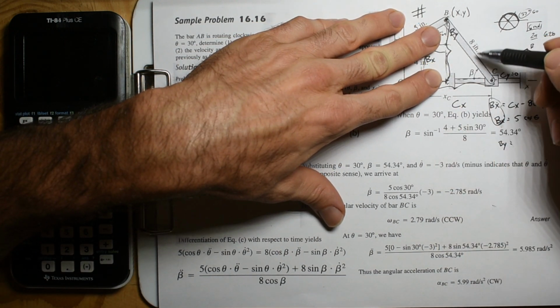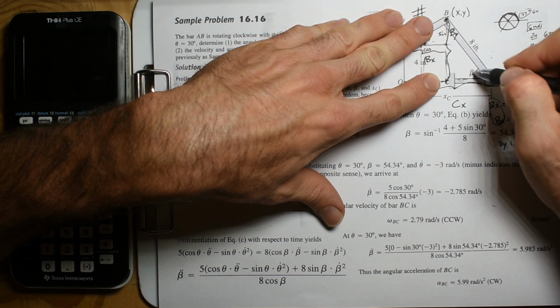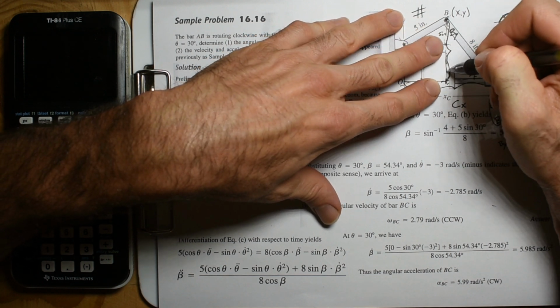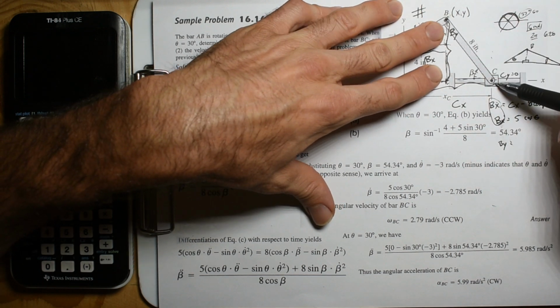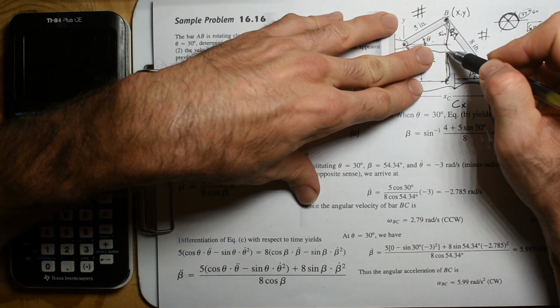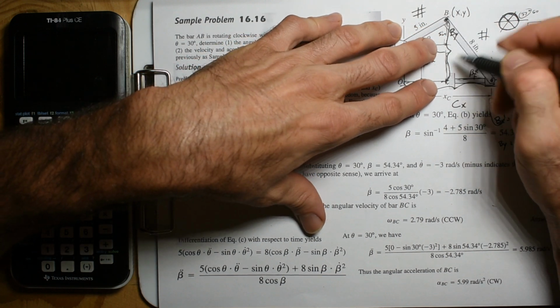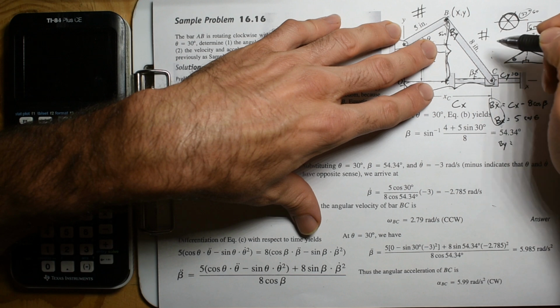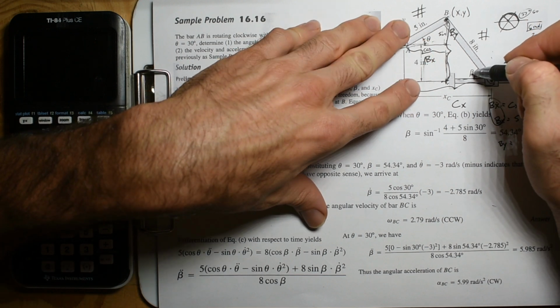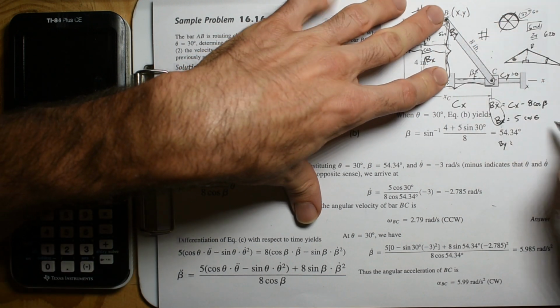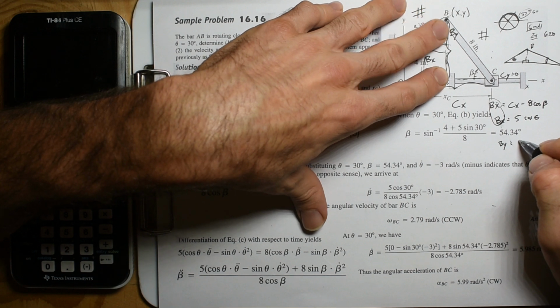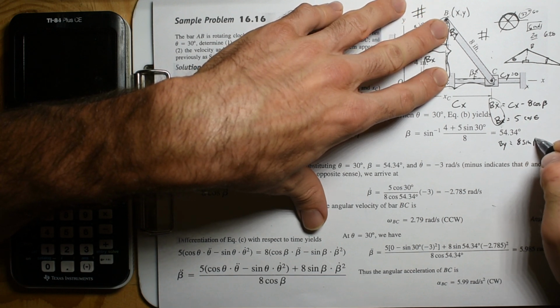It's going to be 8 sine beta. So this is the sine component. Obviously, this is the larger number. This number is a little bit shorter, and so we're taking the larger number, 8 times sine of beta. So we're going to take 8 sine beta.